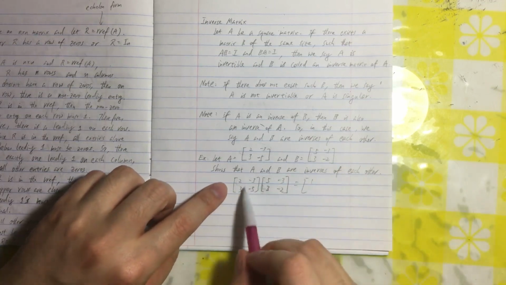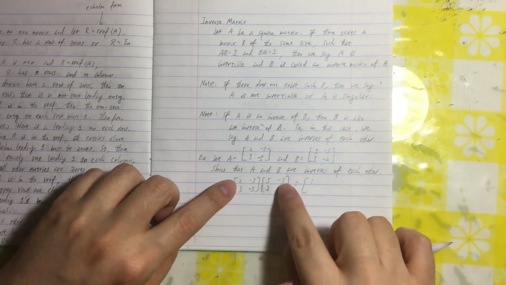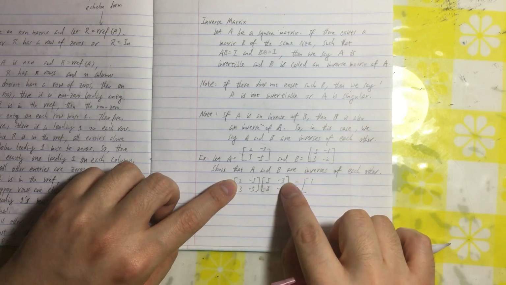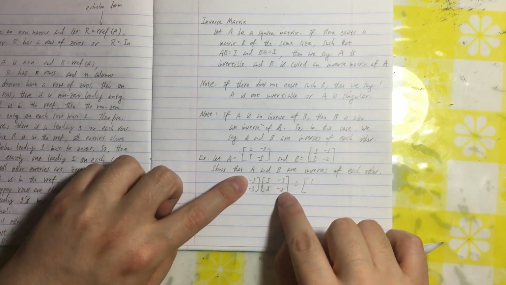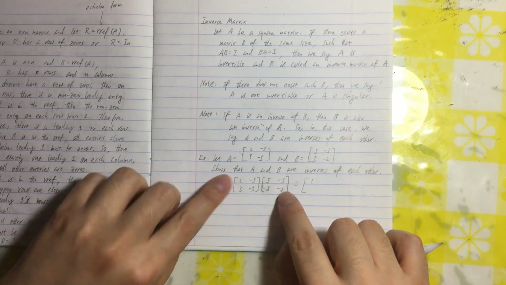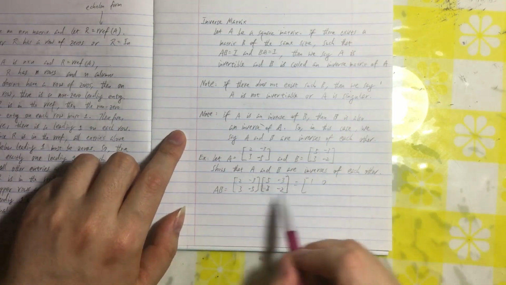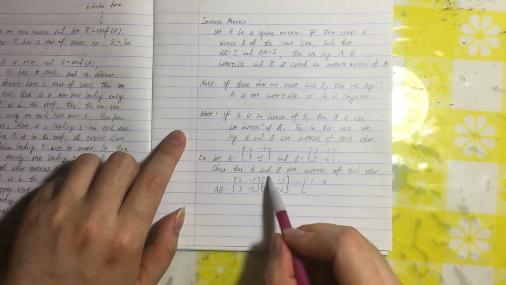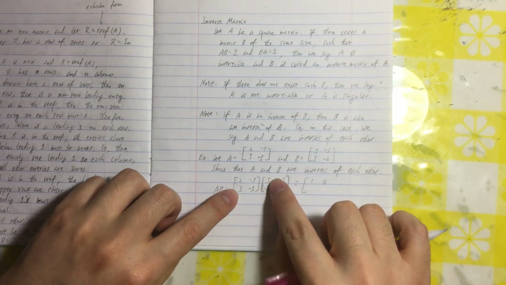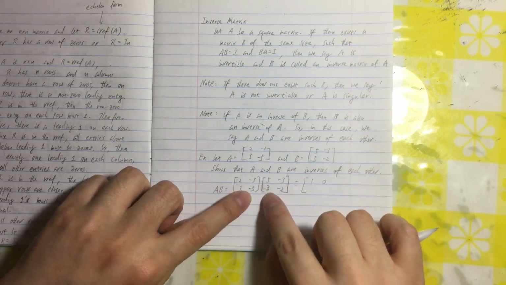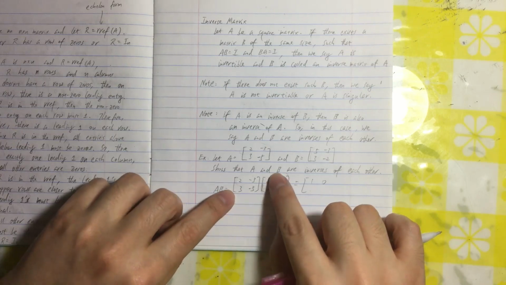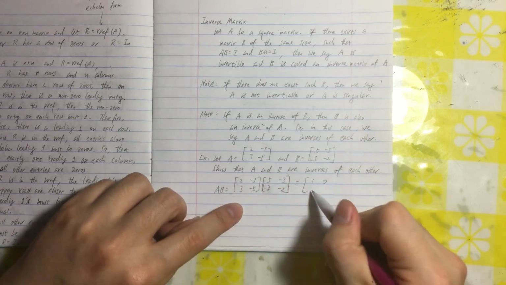Next entry, row times column. 2 times negative 3 is negative 6. Negative 3 times negative 2 is positive 6. Negative 6 plus positive 6 is 0. Next entry, row times column. 3 times 5 is 15. Negative 5 times 3 is negative 15. 15 plus negative 15 is 0.